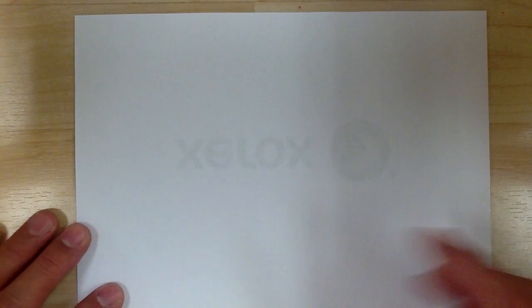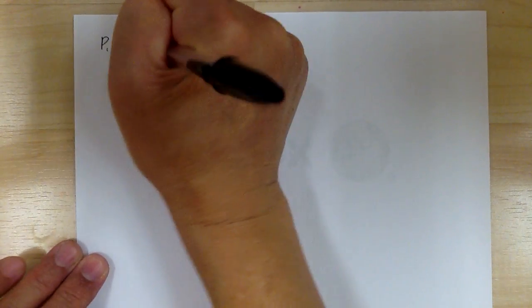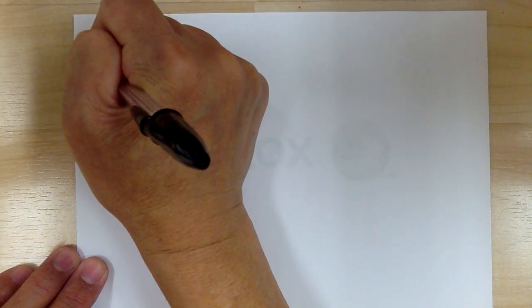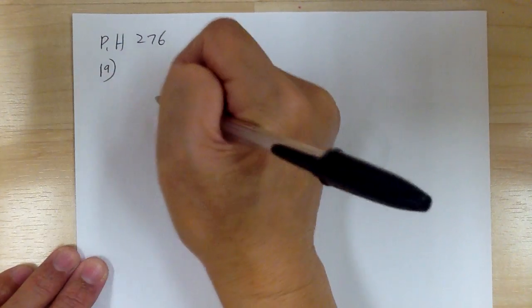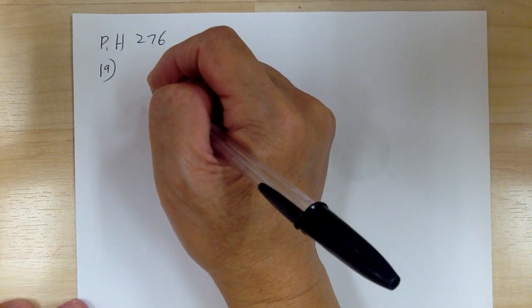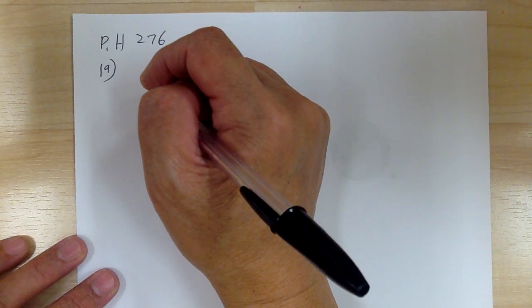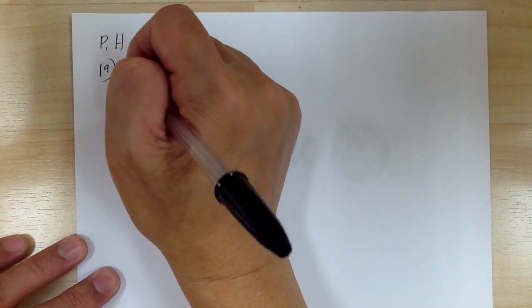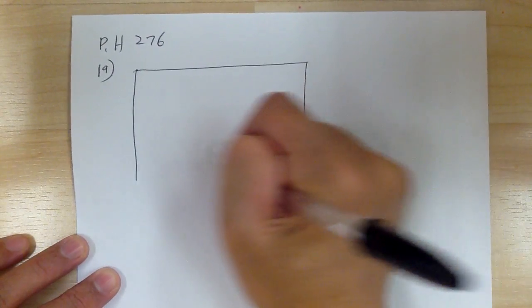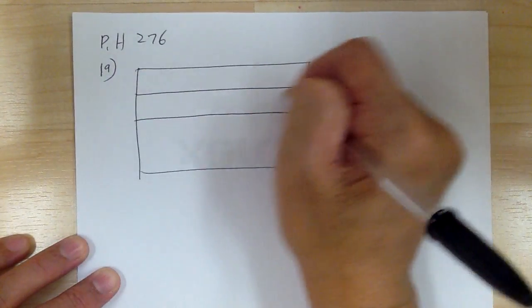Okay, let's go to number 19. It says Bill's gas station sells two types of antifreeze. So you got type A and type B. Okay. And again, this is a mixture. So go and draw your table.